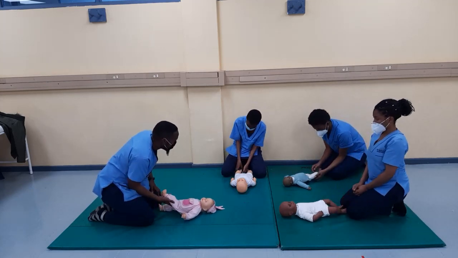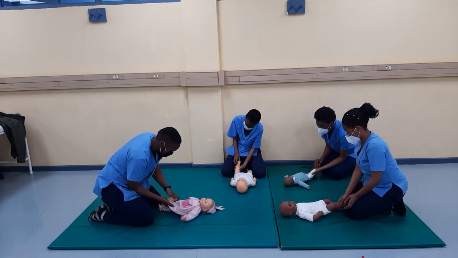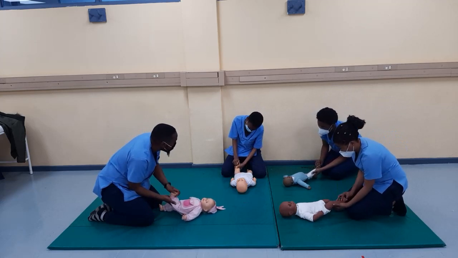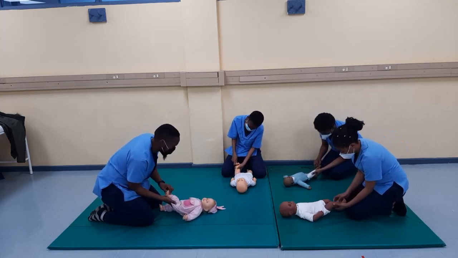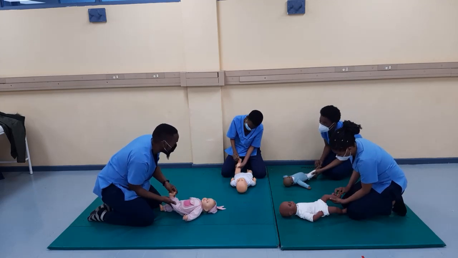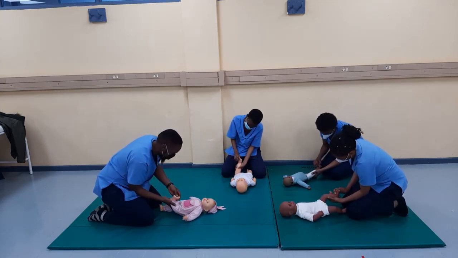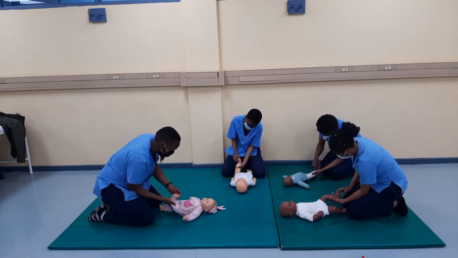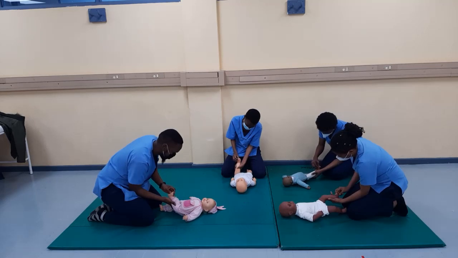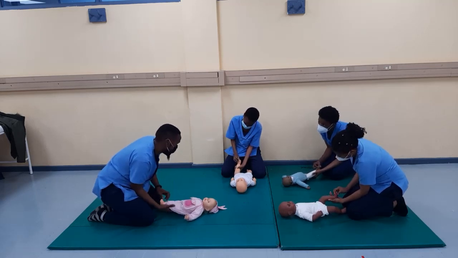You hold the baby like this, and then you're just going to be flexing and extending the ankle just like that. We're going to do that 10 times. 3, 4, 5, good, 6, 7, 8, 9, and 10. Okay, that was for the ankle.